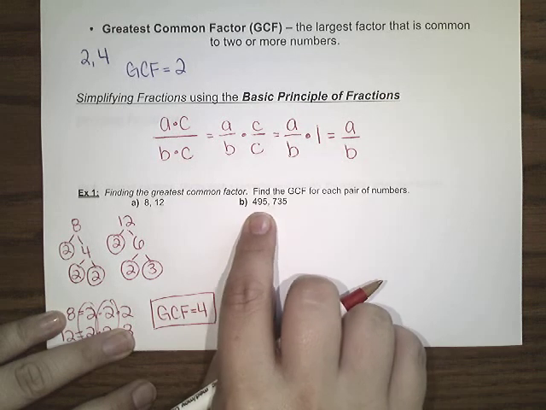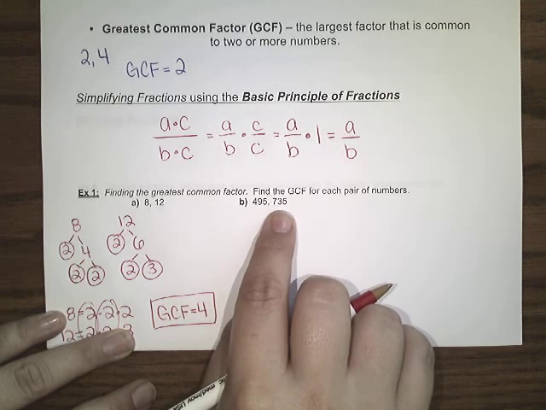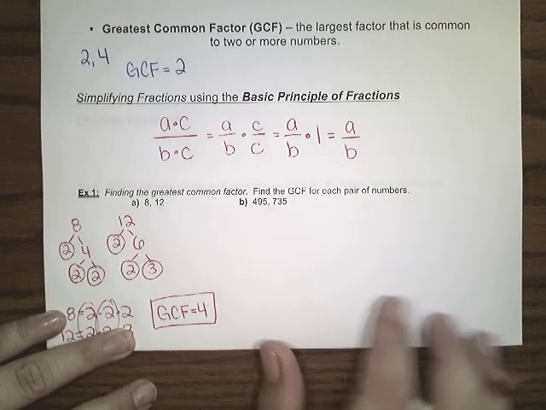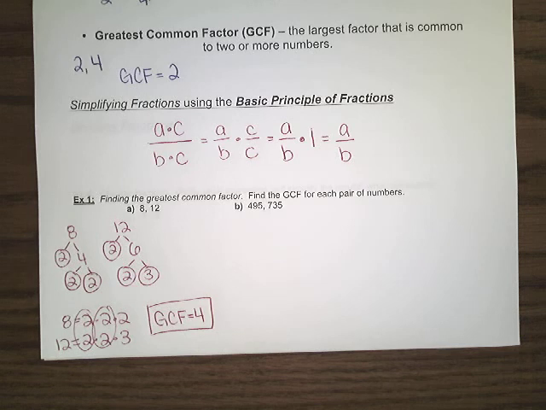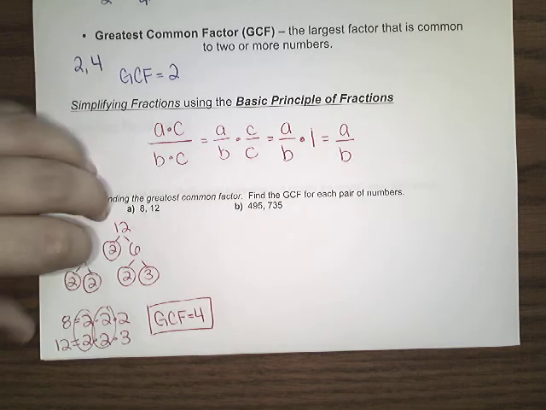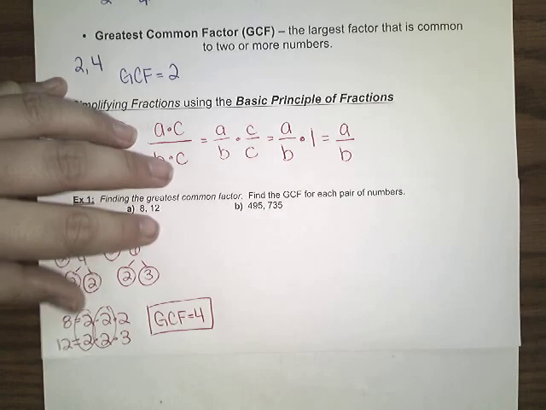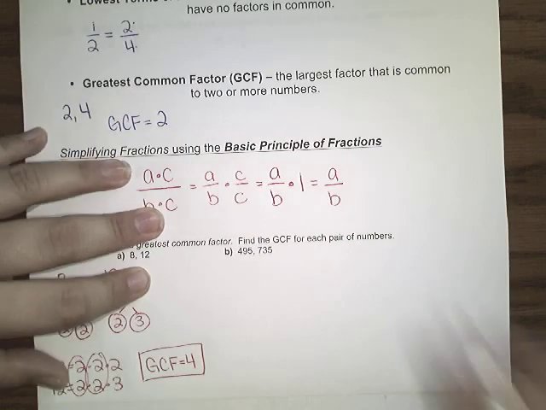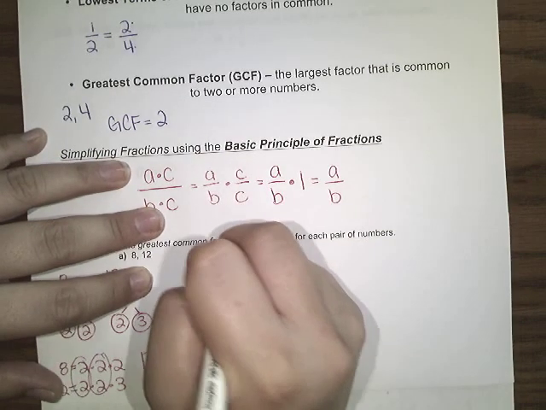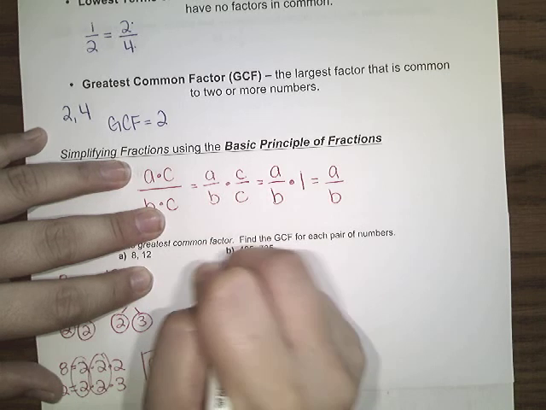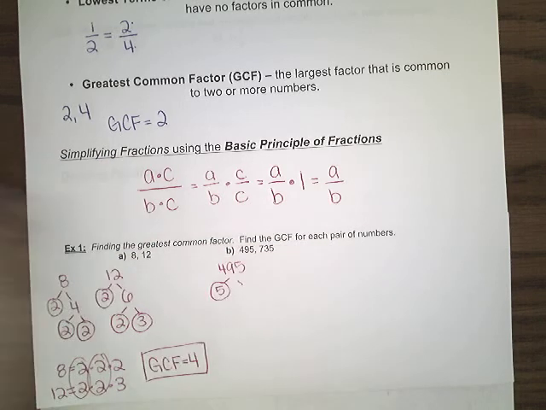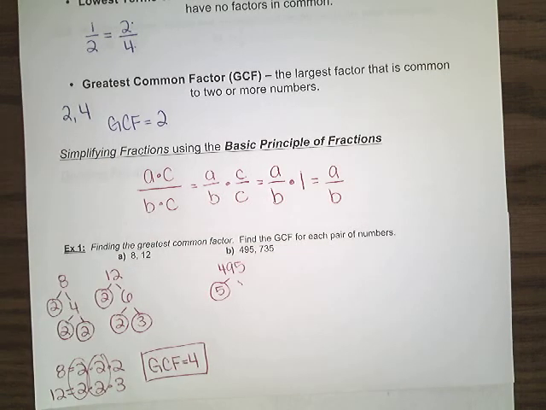Next, we're going to do the same thing for 495 and 735. So we're going to need a little more room. I hope I have enough room here. Otherwise, I'll just extend a little. We'll see what we have. Okay, so 495. I can see that that is divisible by 5. Whoops, I got rid of my calculator.